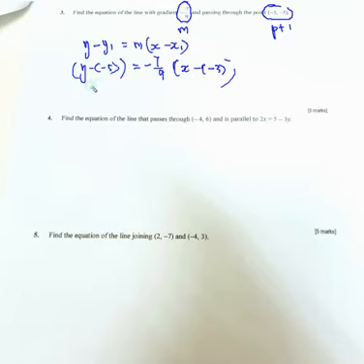Now simplify, minus minus becomes plus, so y plus 5 equals minus 7 over 9 times x. Oops, sorry, not yet. This one becomes x plus 3.